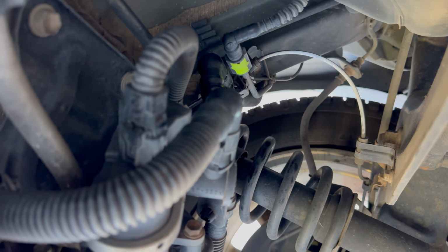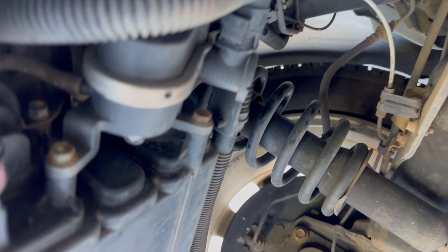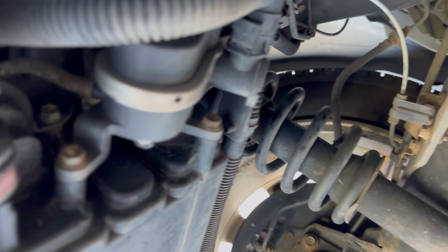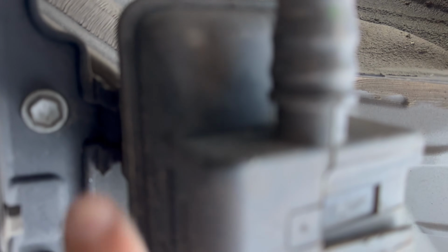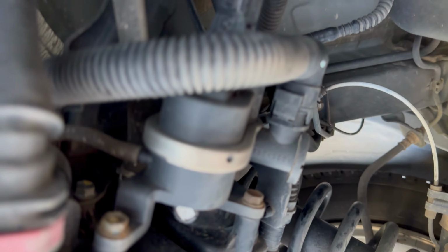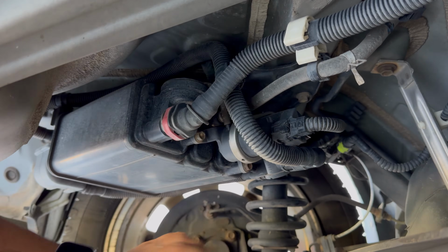Once we get all that off, there are 3 bolts holding the vapor canister on. There's one back there, one right here, and then another one right here in the back. So then the vapor canister will just come down. I'll try to get this removed here, and then I'll show you the new one that we got.